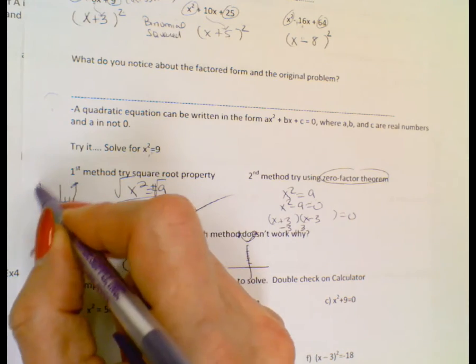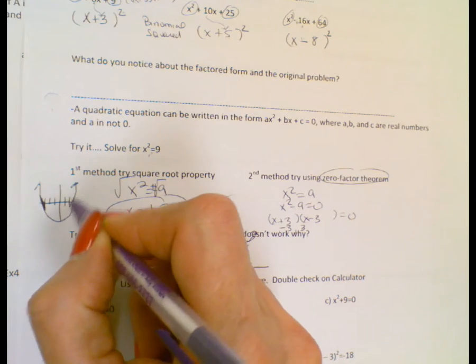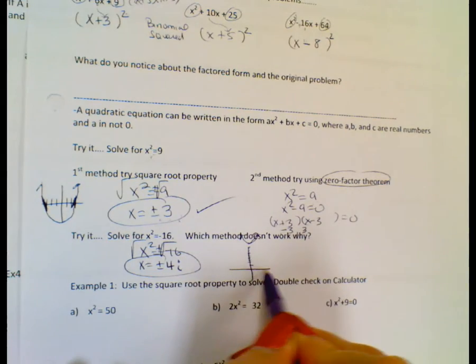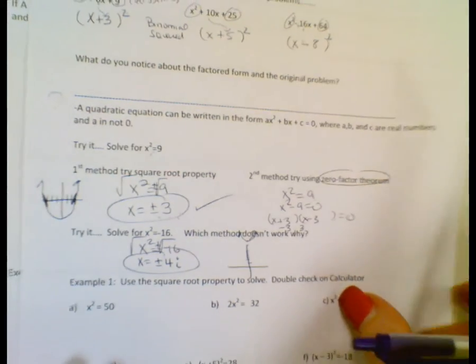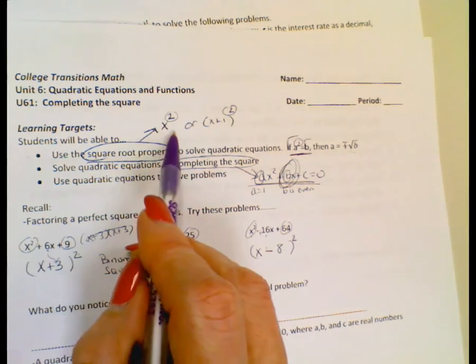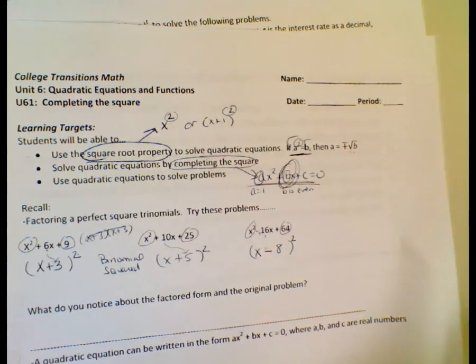So it looks something like that. You can actually see it crossing at -3 and at 3, where in this one, it doesn't even cross the x-axis at all because of the imaginary. So the last 6 on the front page are all the square root property method. You're just going to be square rooting to get rid of the squares.